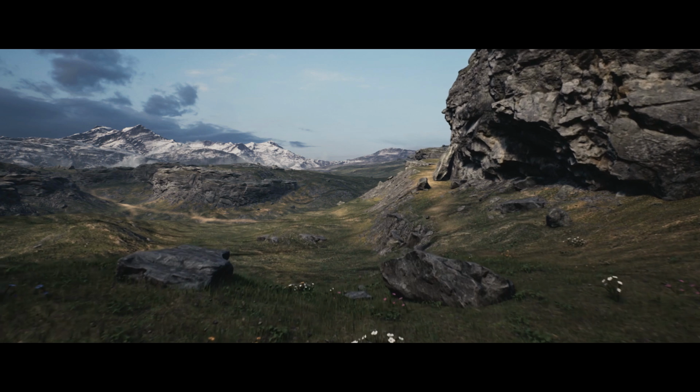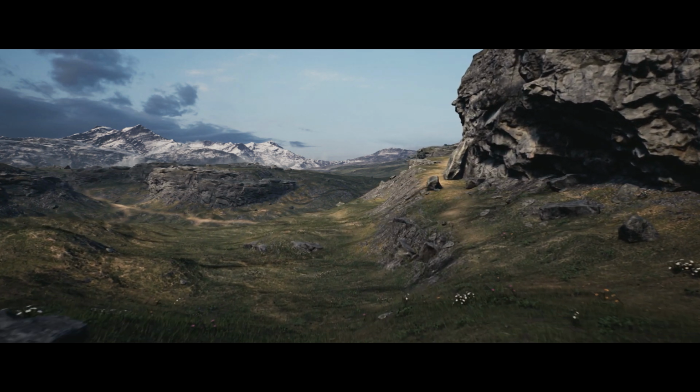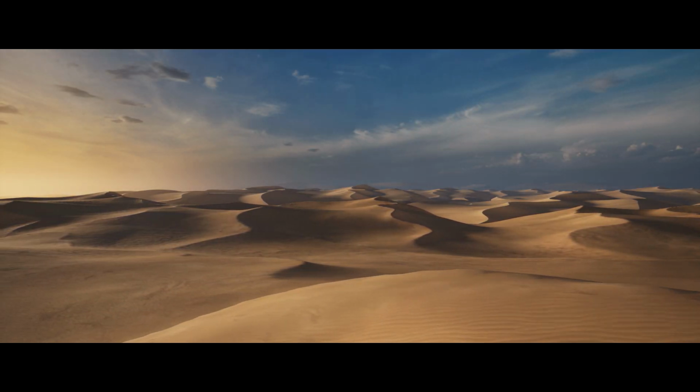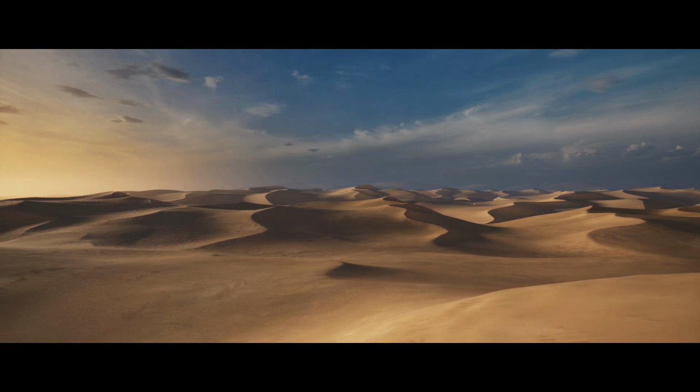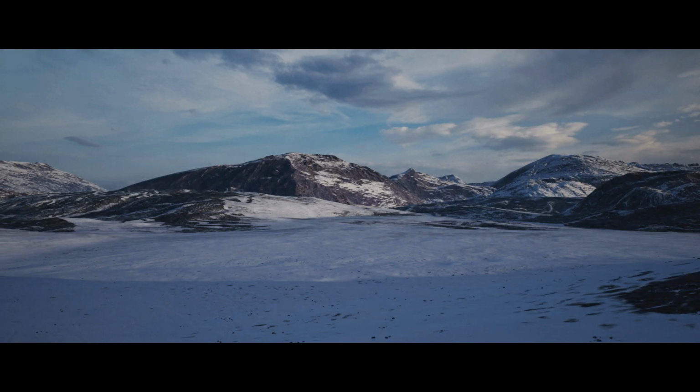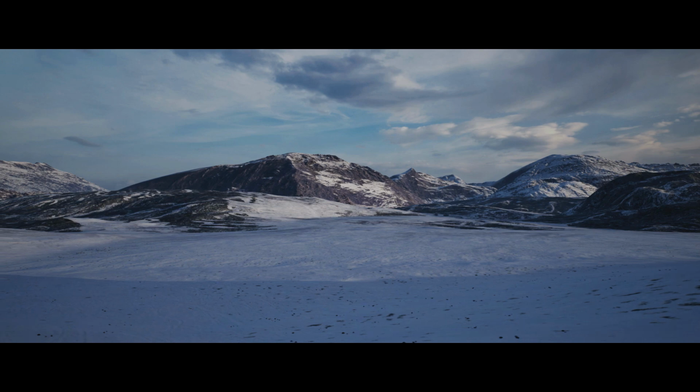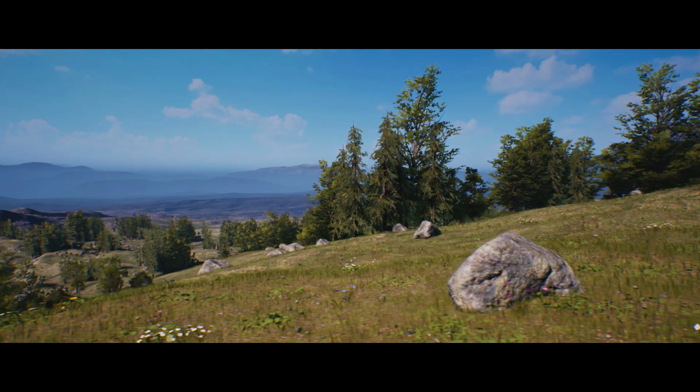So what exactly is new in Revision 2? Well, let's take a look. In this latest update, I've gone through my entire product catalog, updating every single environment pack. Some of the changes include new lighting on all of the example maps. I've tried to improve the lighting and make it more consistent and playable.